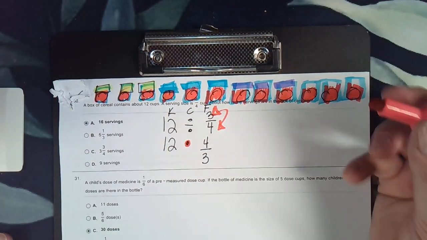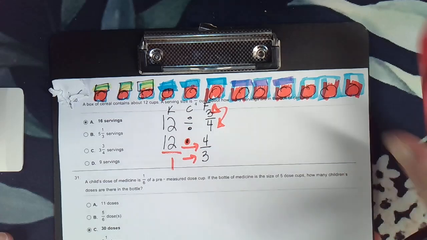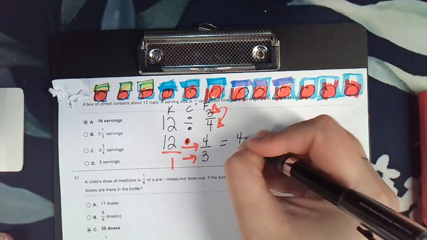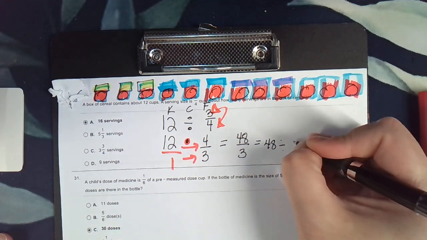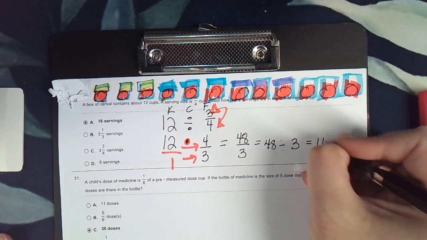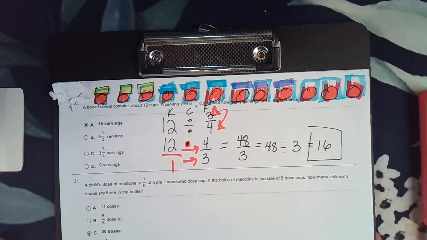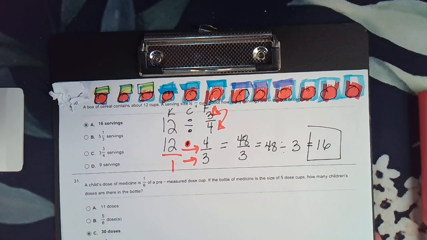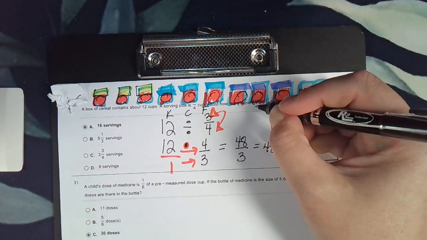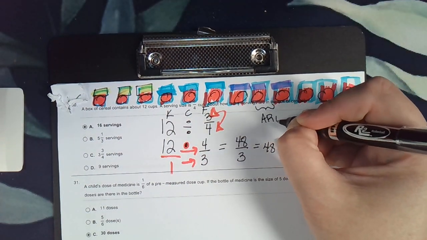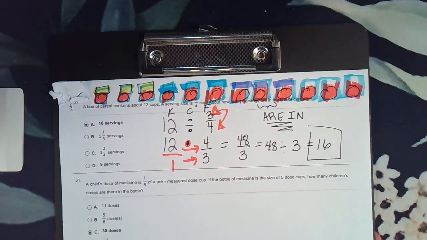Then, how do you multiply fractions? You put a 1 underneath and go left to right. And we get 48 over 3. Or if you put that in your calculator, 48 divided by 3 should be 16. Okay? And the key word that gave away the word division is "in." It's asking how many servings are in. That's what tells me to divide.